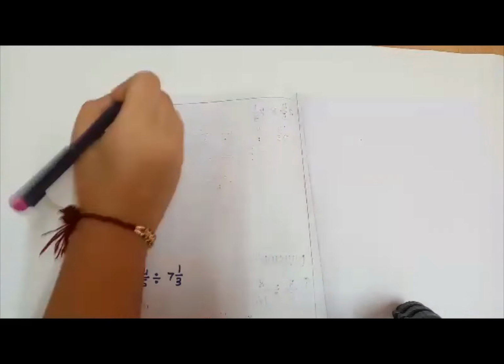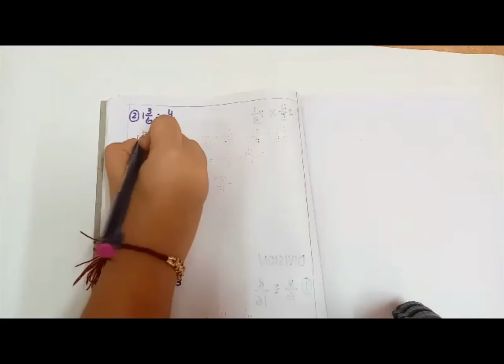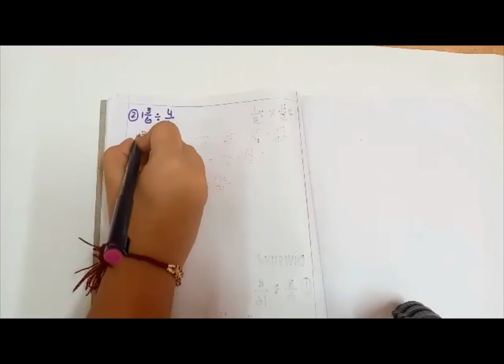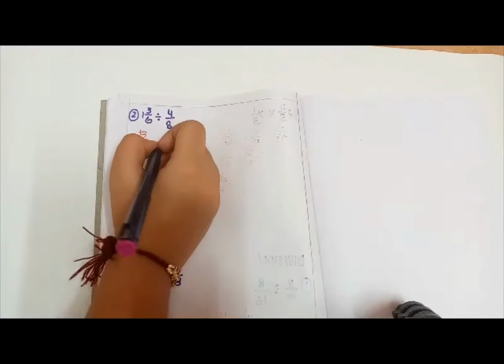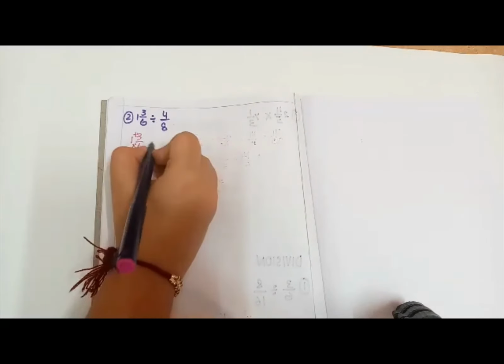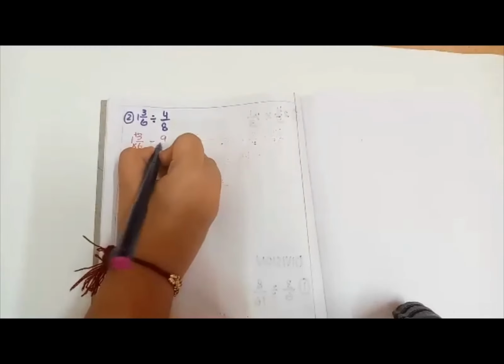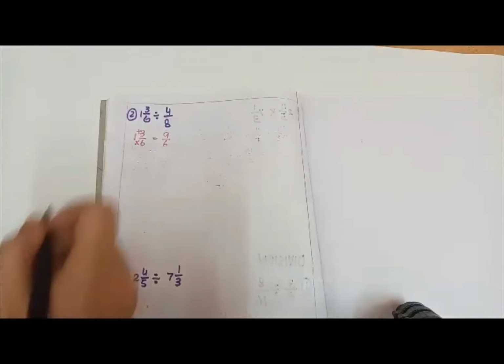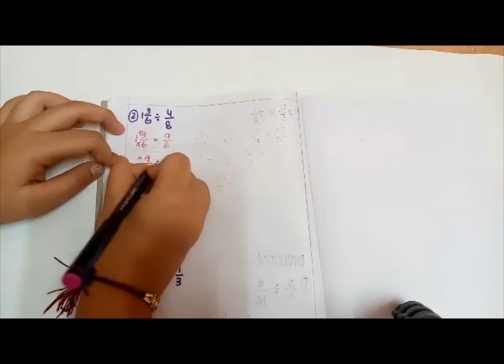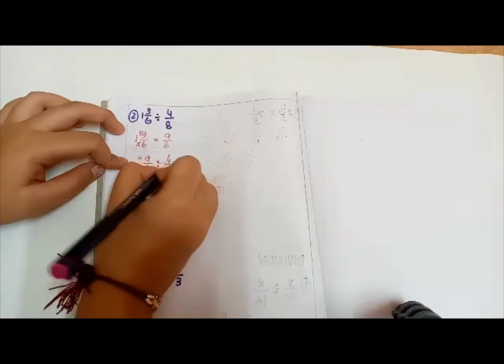So now 1 3 by 6, how to convert? Denominator into whole number plus numerator. 6 into 1 is equal to 6 plus 3 is equal to 9, which is equal to 9 by 6. So now write the whole sum: 9 by 6 divided by 4 by 8.